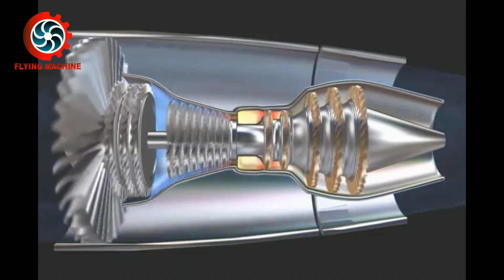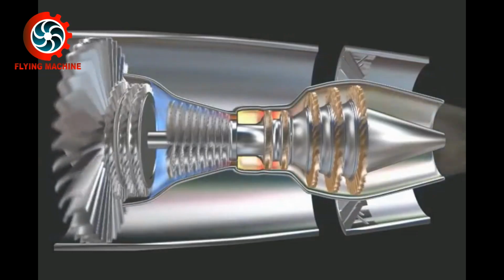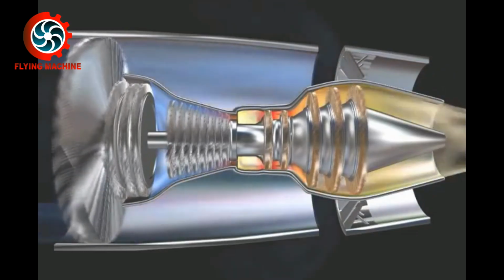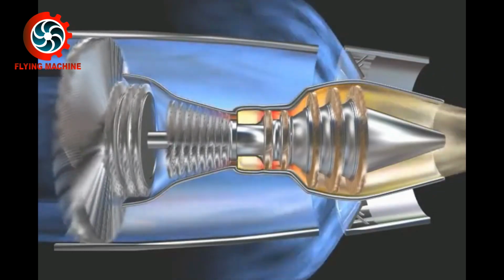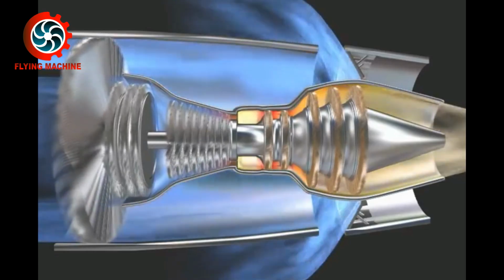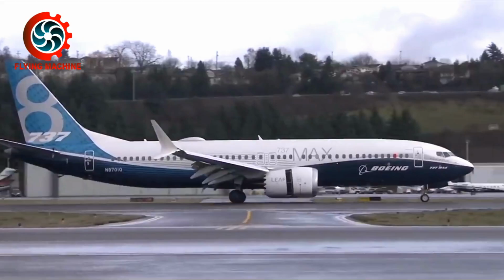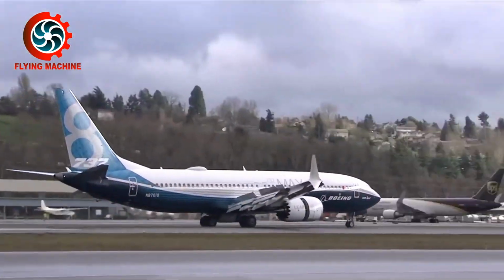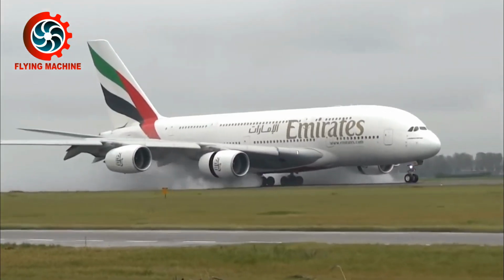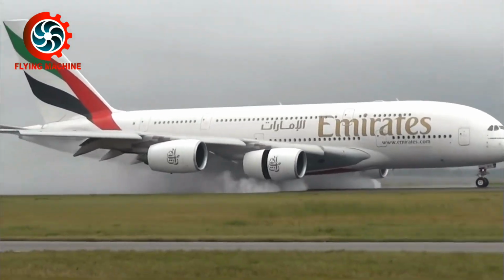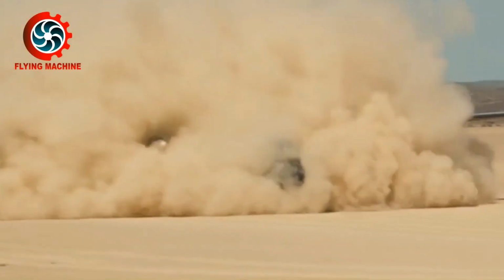Reverse thrust is a system in an aircraft engine that generates back thrust to slow the aircraft and reduce the braking distance during landing. Reverse thrust technology is very effective when aircraft are landing on limited runways or runways in extreme conditions, such as flooded runways, snowy runways, and sandy runways.